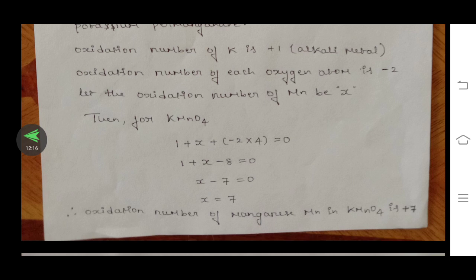Let the oxidation number of manganese be X. So that is unknown. Now for KMnO4, you substitute those oxidation numbers. For potassium, how much? 1 plus manganese is X plus the oxidation number of oxygen, -2, into how many oxygen present? 4 oxygen present. So that is equal to 0. Why is that equal to 0? Because the KMnO4 molecule is neutral, so the equation is equated to 0.